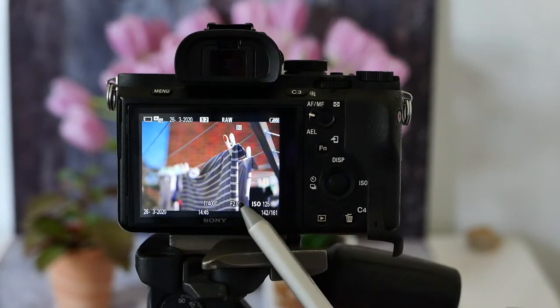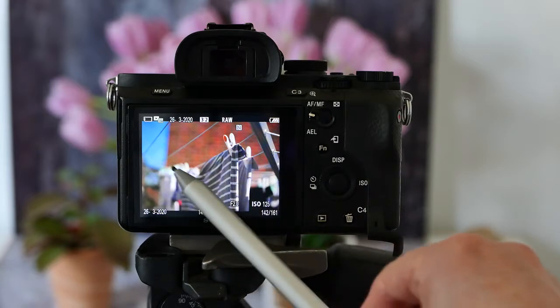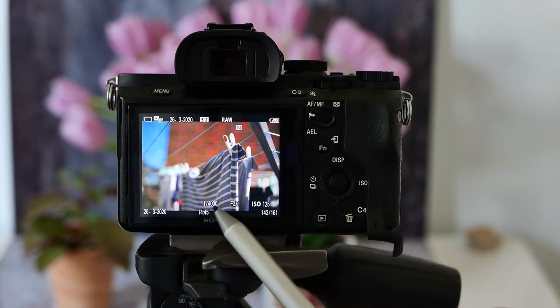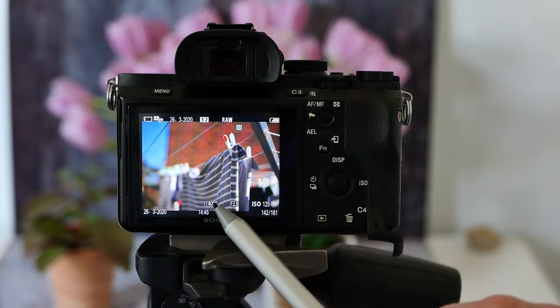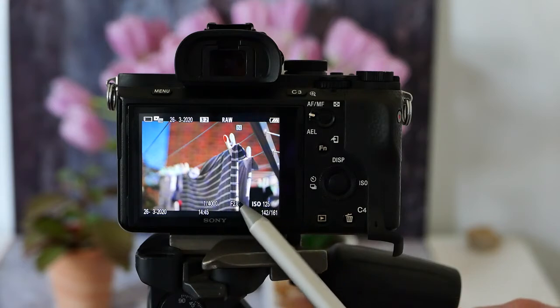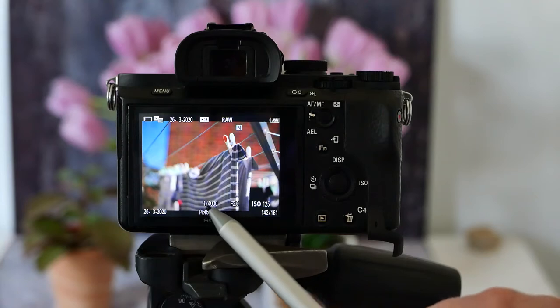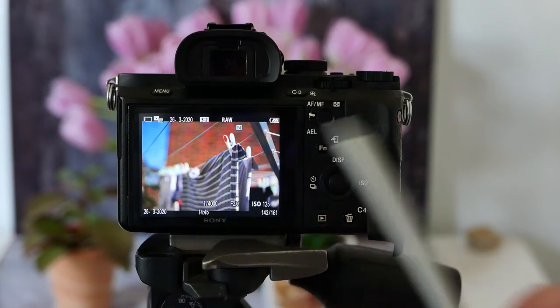I had my f-stop at f2 very wide open to blur the background so that you can't see anybody's smalls in the background there, and then consequently the shutter speed is 1/4000 because we've got a very bright day, very wide aperture. Okay, so I'm shooting in aperture priority for the purposes of this video.